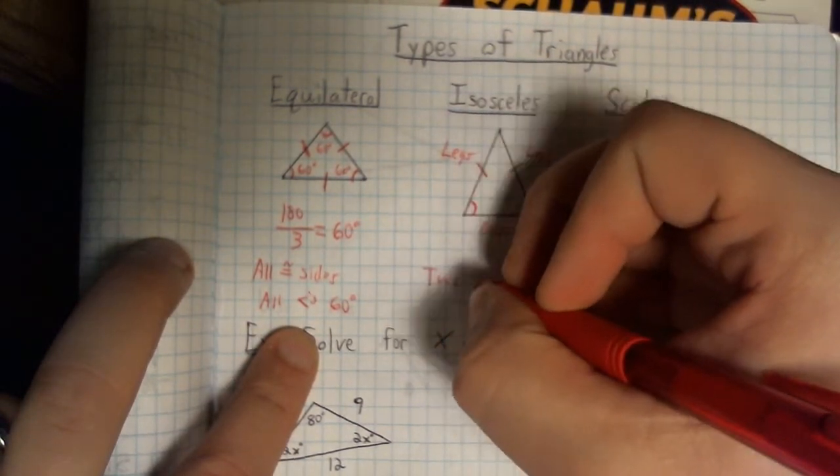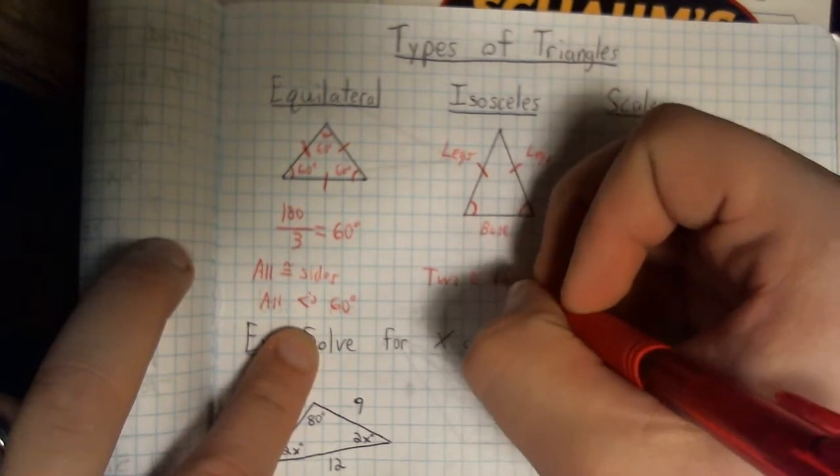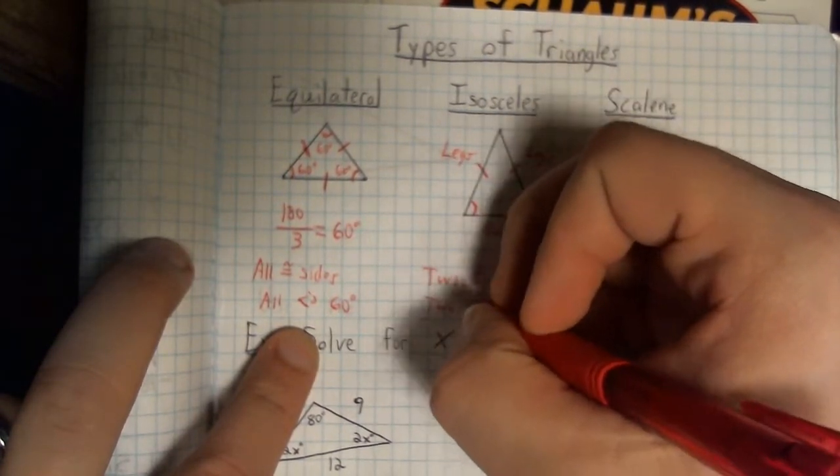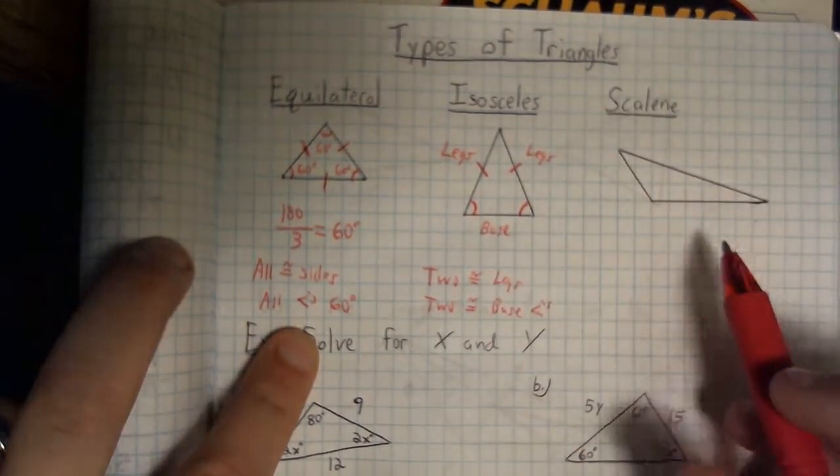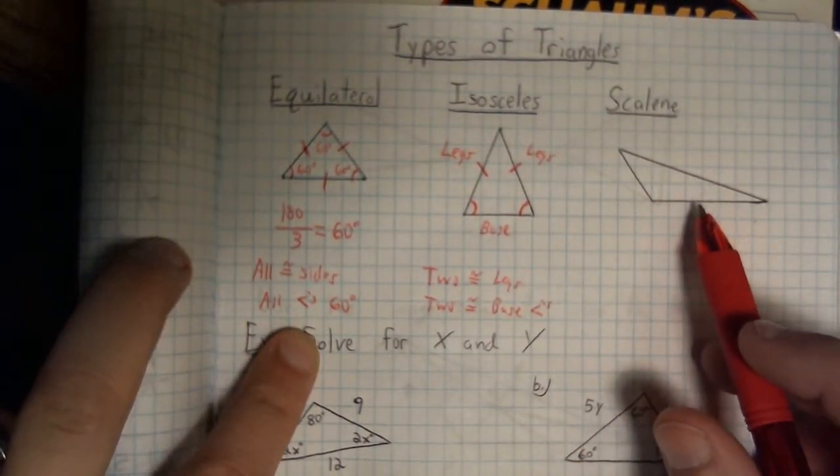Okay, 2 congruent legs, 2 congruent base angles. And finally is scalene.